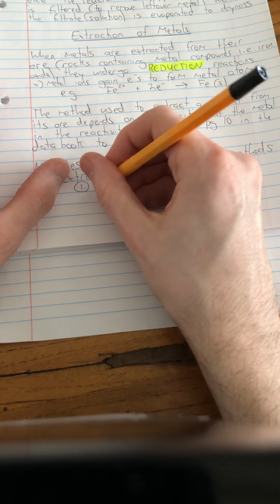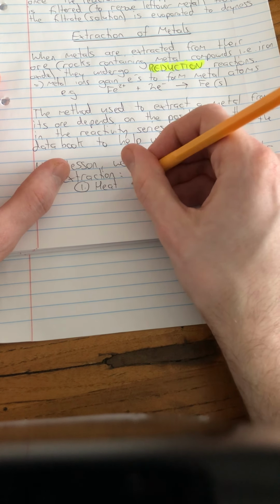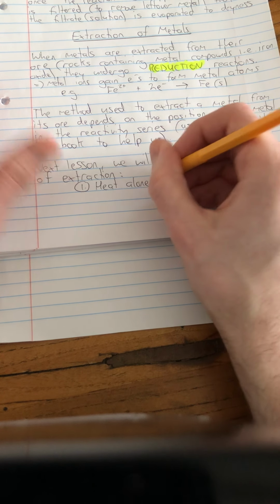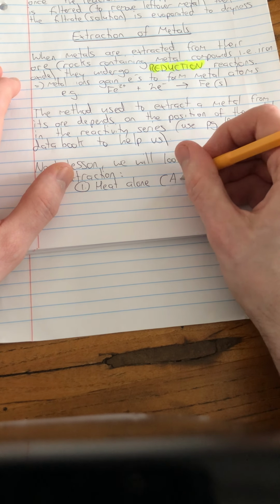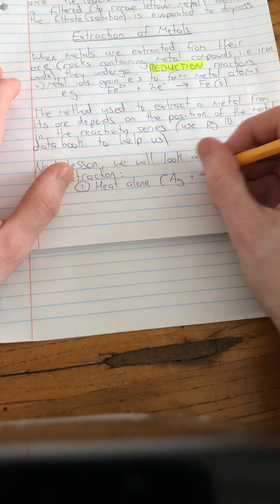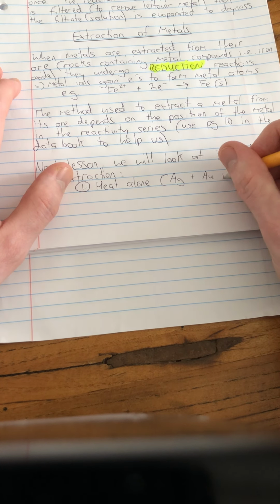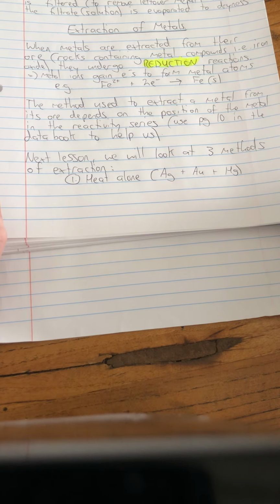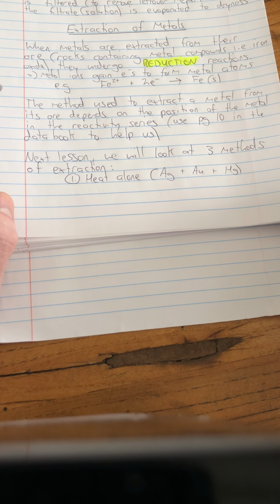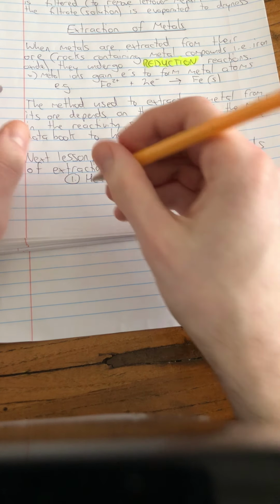Now the first one is the simplest one, it's just heat alone. We would use heat to extract silver, gold and mercury. They're not very reactive metals, so heat alone is usually enough to extract them.